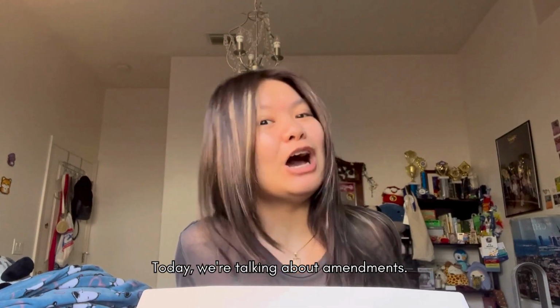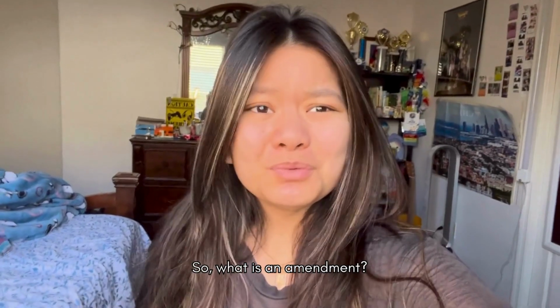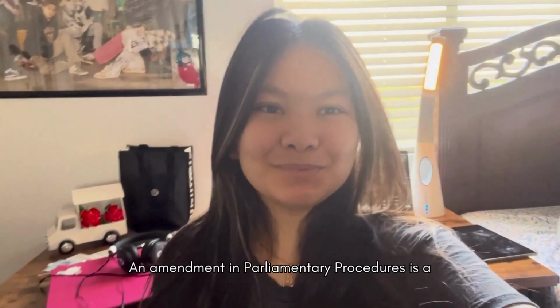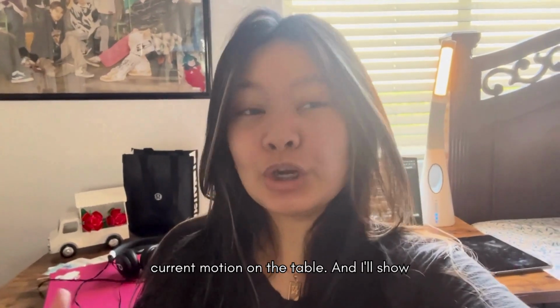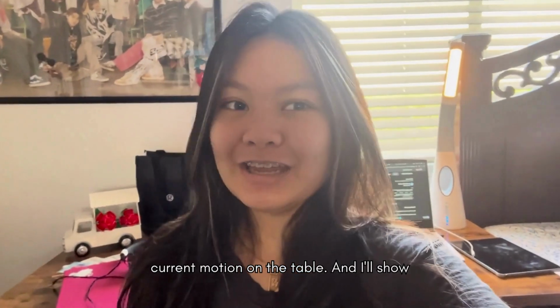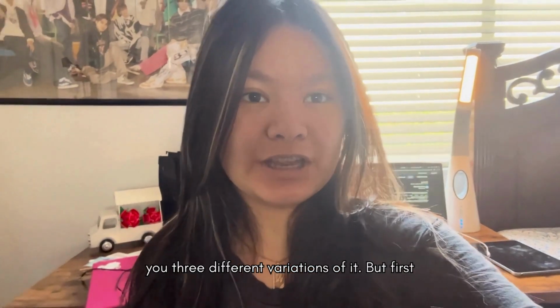Today, we're talking about amendments. So, what is an amendment? An amendment in parliamentary procedures is a change or an addition to a main motion or current motion on the table. And I'll show you 3 different variations of it.